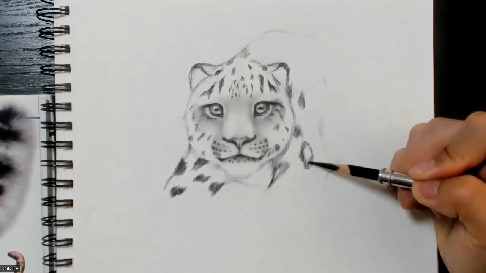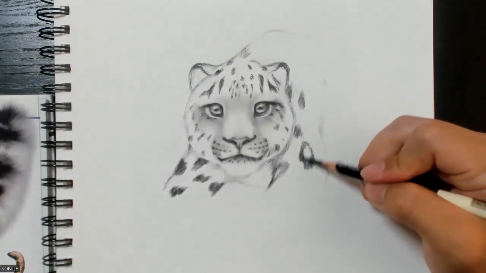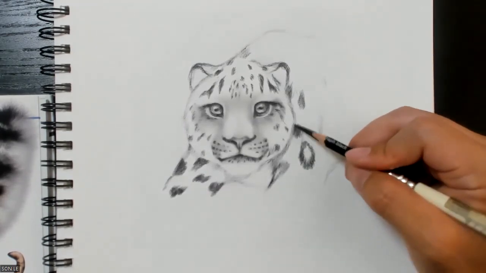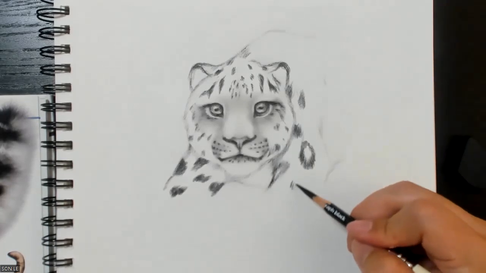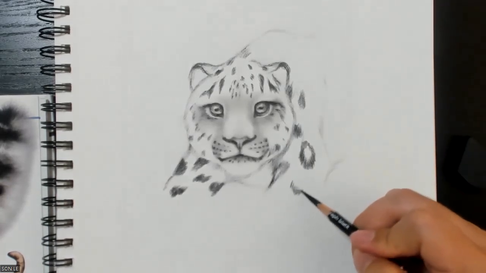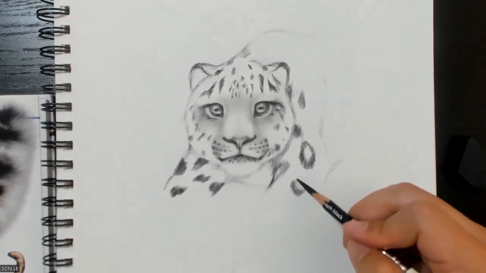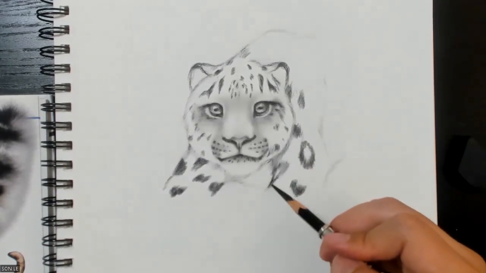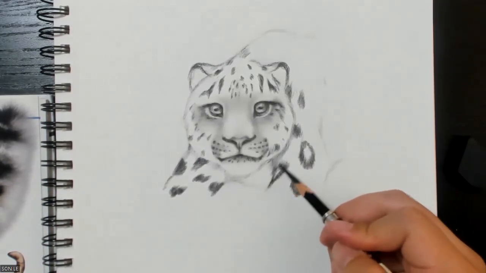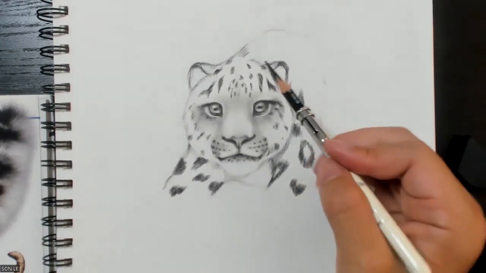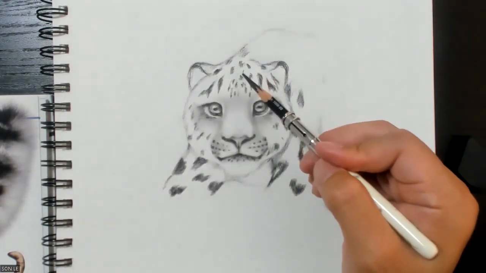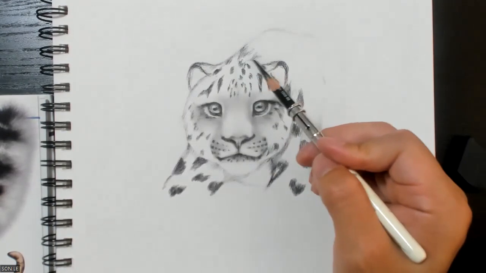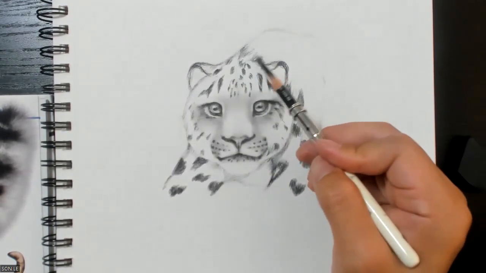You can see that this dot right here is empty inside. So I shade the outline a little bit, and later on I would use Q-tip to blend the shading toward the inside. Relax your hand when you shade.